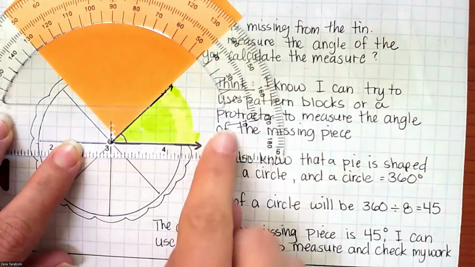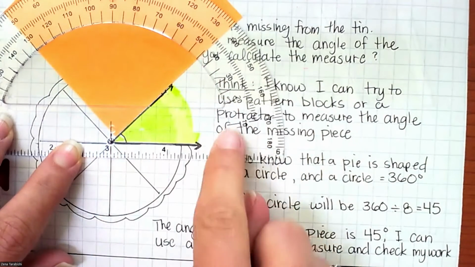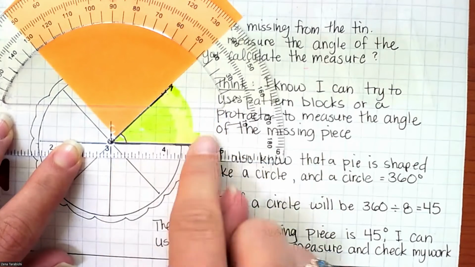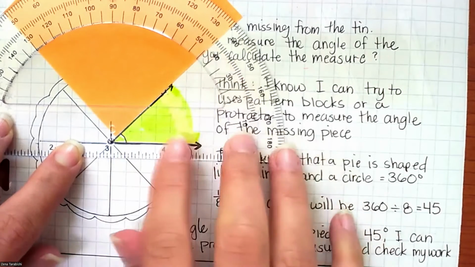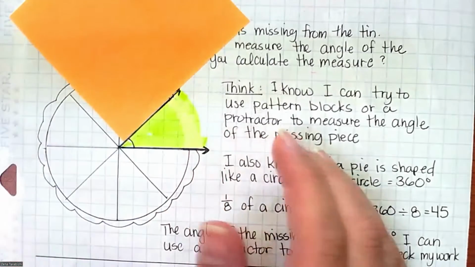Now, the reason I'm measuring from the inside is because my angle is pointing to the right. So my ray is pointing to the right, and I'm going to use the inside measures. If it's pointing to the left, I'm going to use my outside measures.